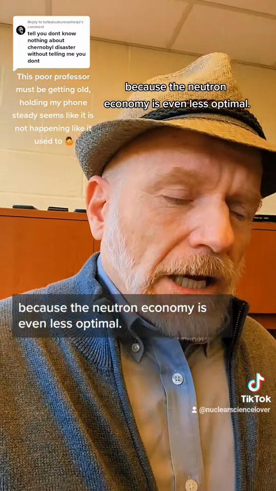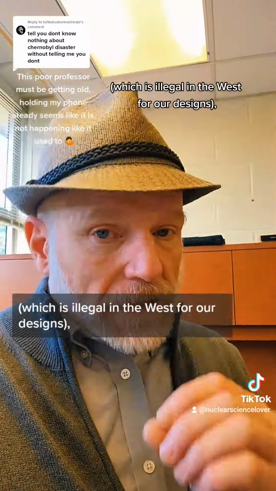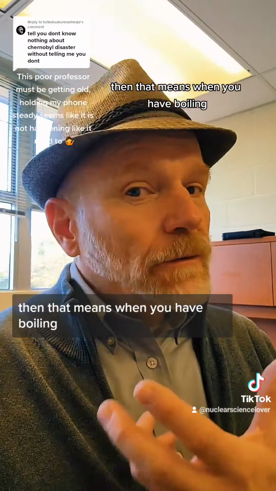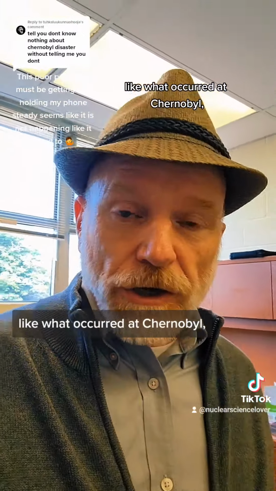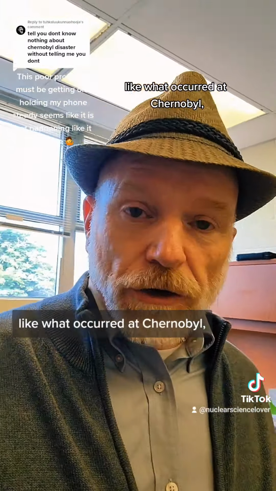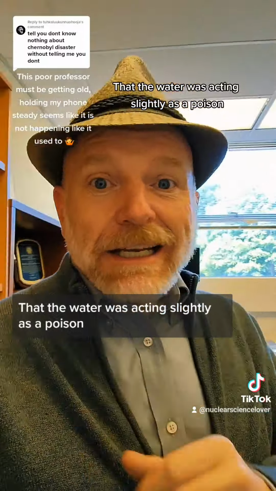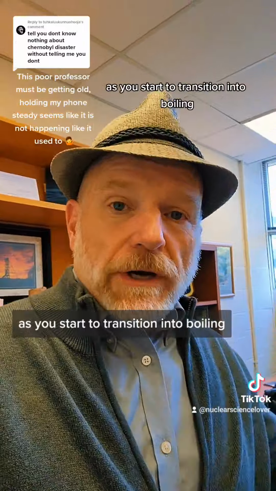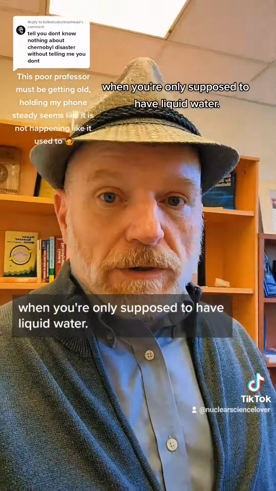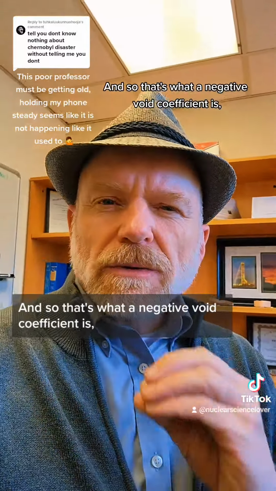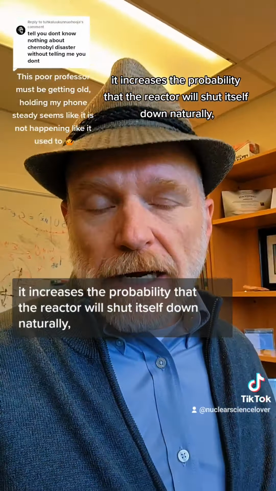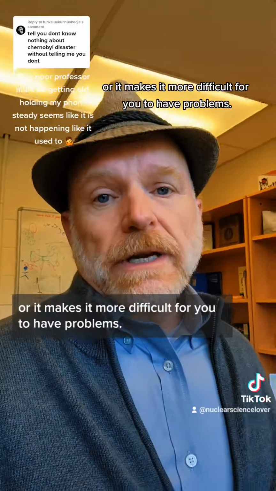Now, if you're over-moderated, which is illegal in the West for our designs, then that means when you have boiling, when you're not supposed to have boiling, like what occurred at Chernobyl, reactivity actually goes up initially because you were over-moderated. The water was acting slightly as a poison, and it stops acting as a poison, and now suddenly you're optimally moderated as you start to transition into boiling when you're only supposed to have liquid water. And so that's what a negative void coefficient is. It increases the probability that the reactor will shut itself down naturally, or it makes it more difficult for you to have problems.